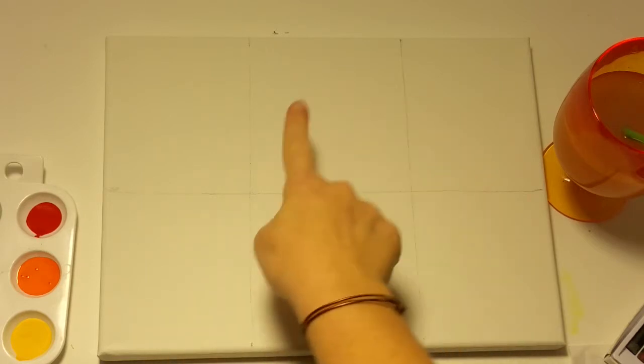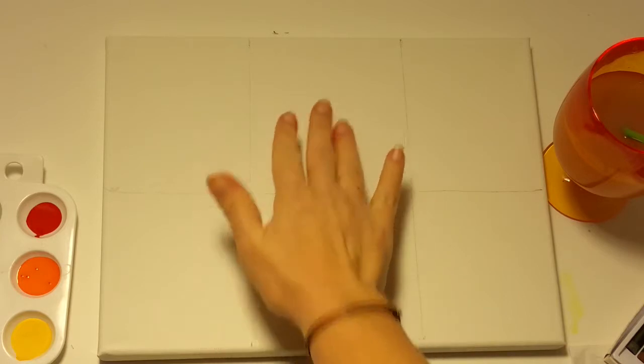Now that you have your 6 squares, and they're not exactly perfect. I can tell that my two middle ones are slightly larger than the others. Not the end of the world. I'm just not going to stress that. It's going to make it look cool.